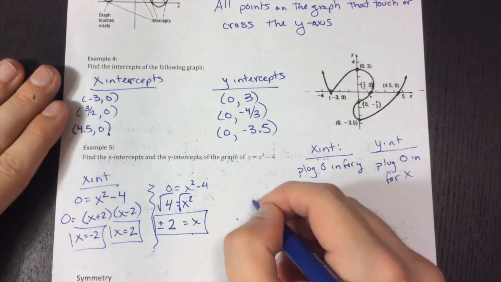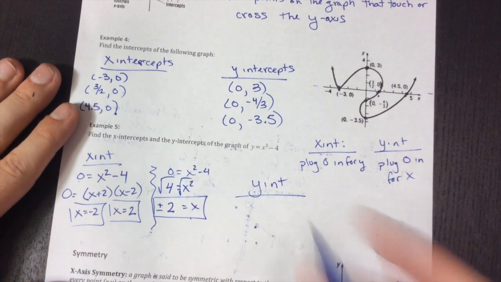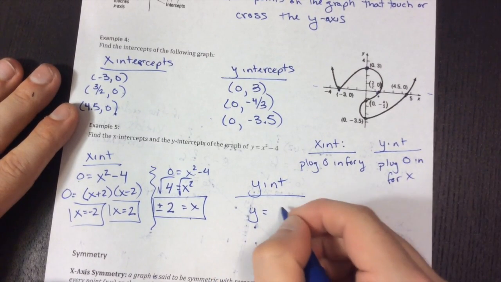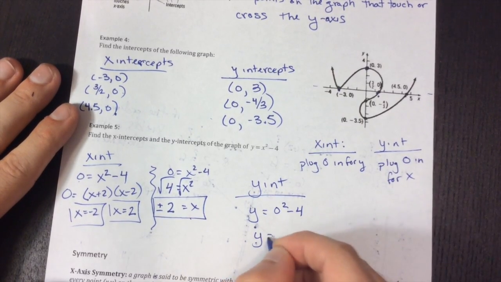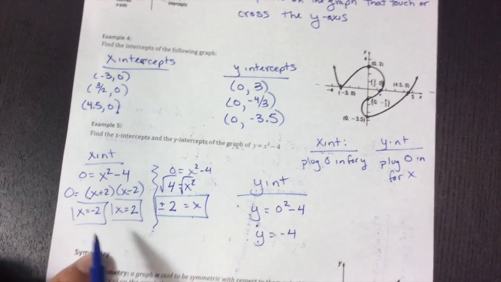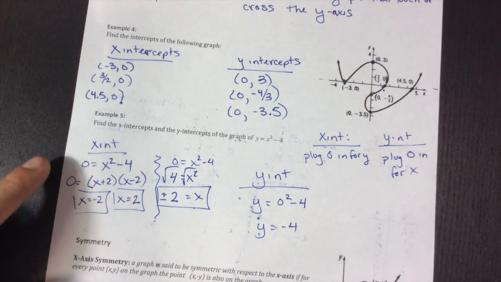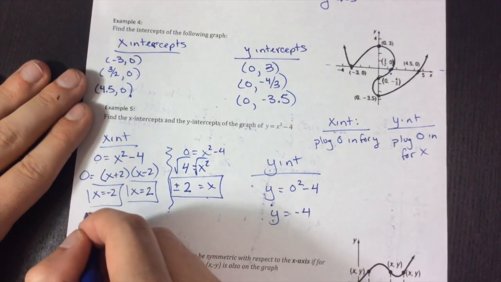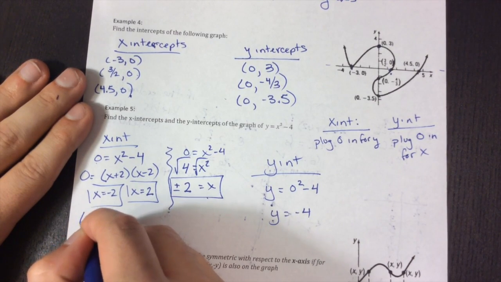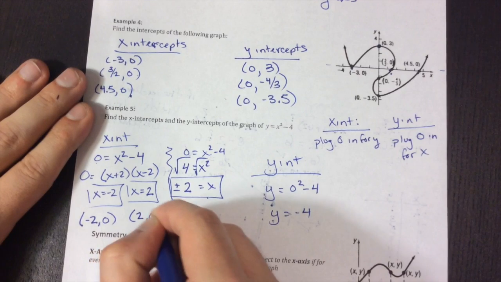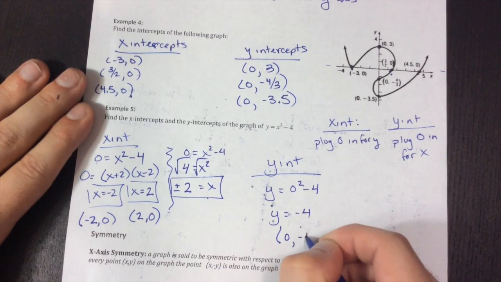All right, for our y-intercepts, our y-ints, we're going to plug 0 in for x. So y is there. We have 0 squared minus 4. Well, 0 squared is 0. So we just have y equals negative 4. Now you might have noticed, each way I just wrote the variable. What is missing is we want these to be ordered pairs. So in order to have a full, complete answer, we're going to have negative 2, 0, 2, 0. There's our two ordered pairs. And for our y-intercept, it's going to be 0, negative 4.